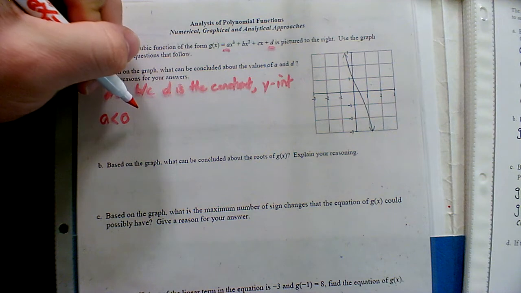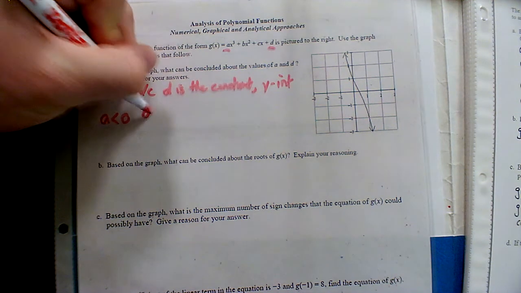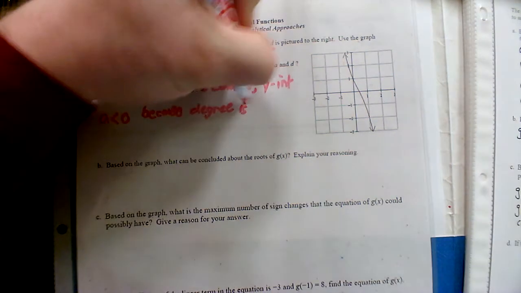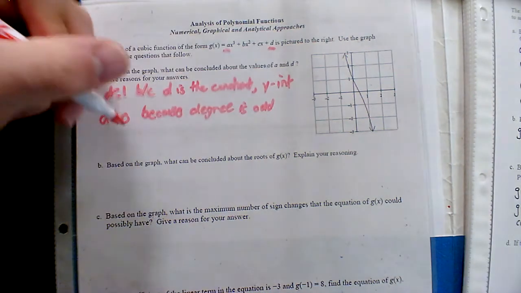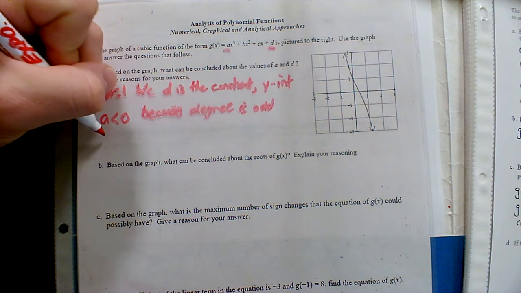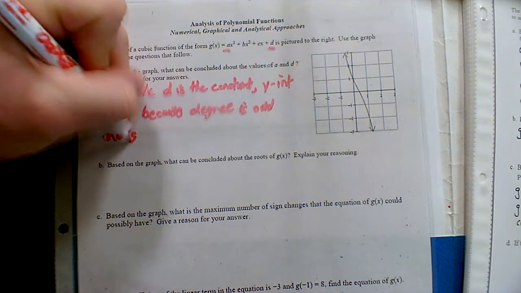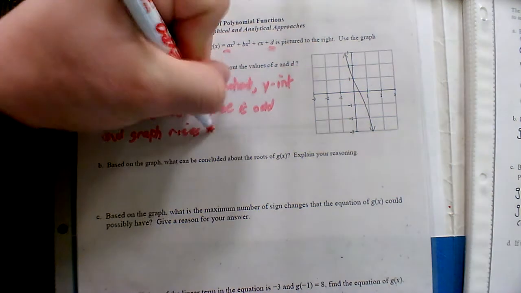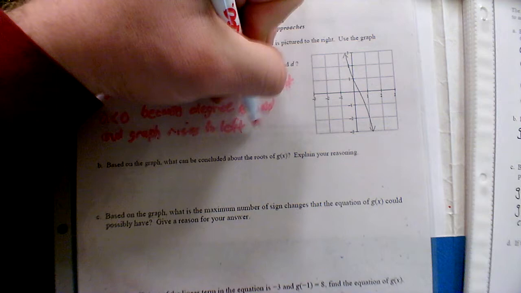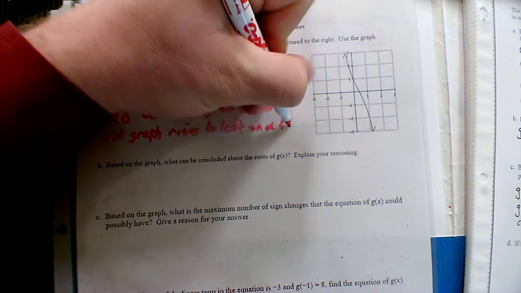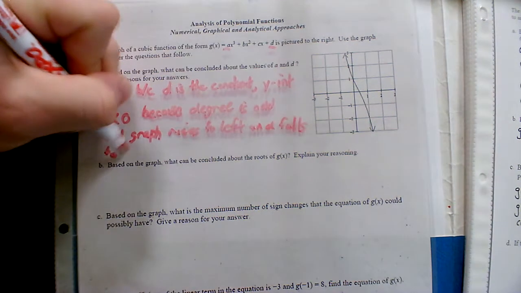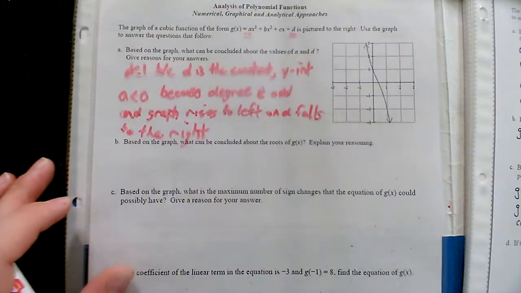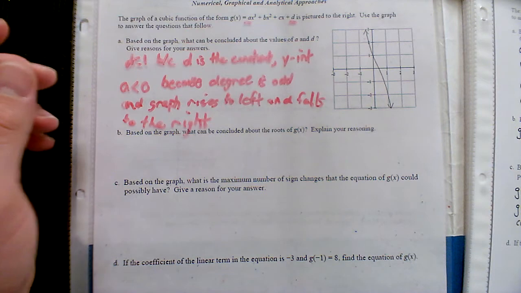So A is less than 0, and because the degree is odd, the graph rises to the left and falls to the right. So the graph rises to the left, falls to the right.